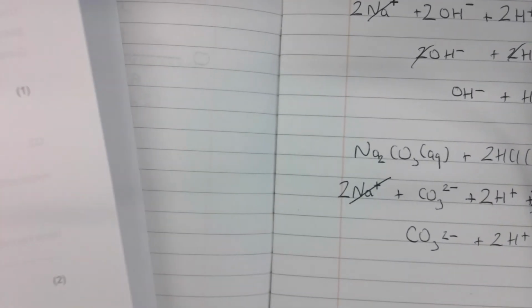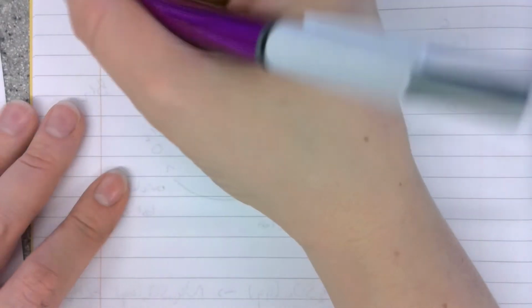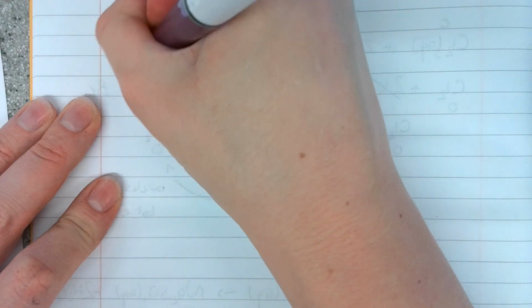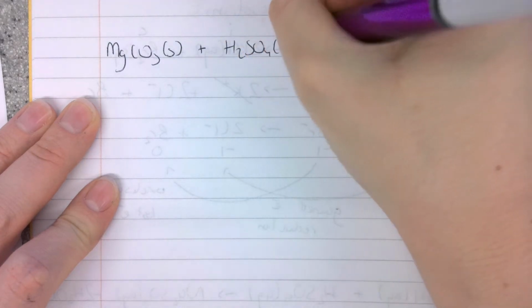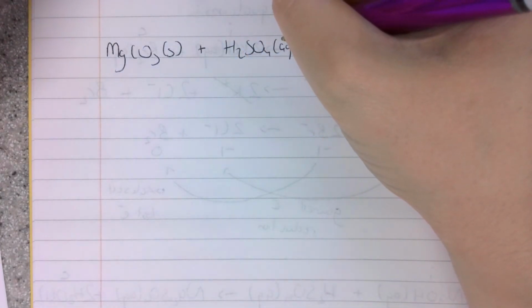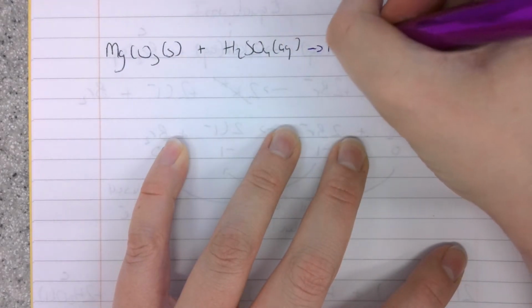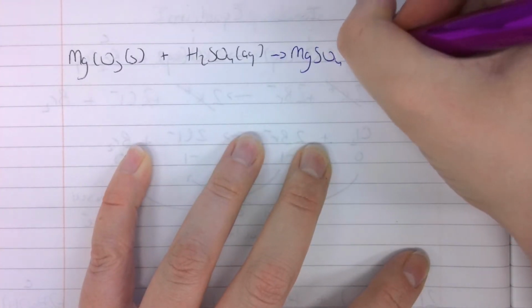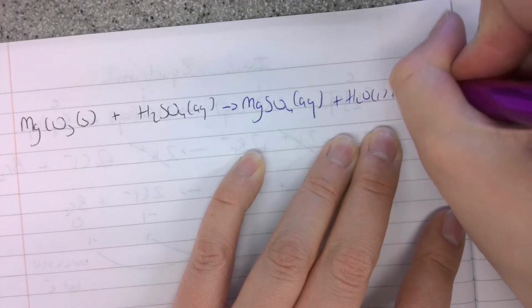I'm just going to do one more. Yes, sorry. I'm going to do one more. This time I'm going to do magnesium carbonate, MgCO3, solid, plus H2SO4, aqueous. I'm going to pick up MgSO4. I'll change the colour of the pen. H2O is a liquid, CO2 is a gas.